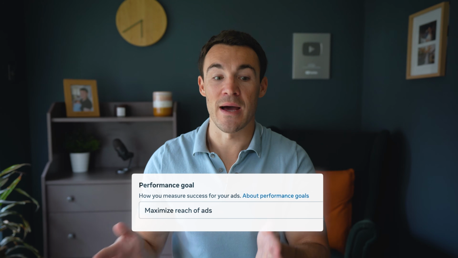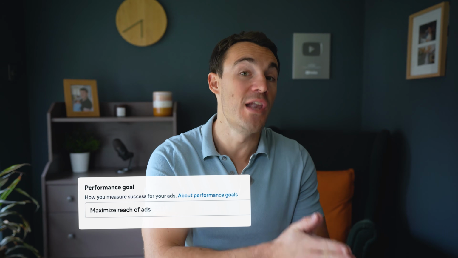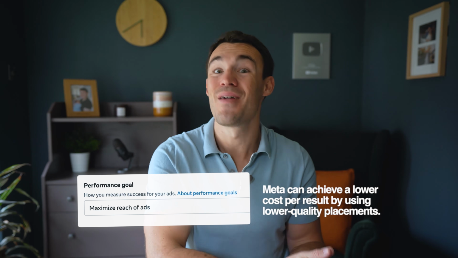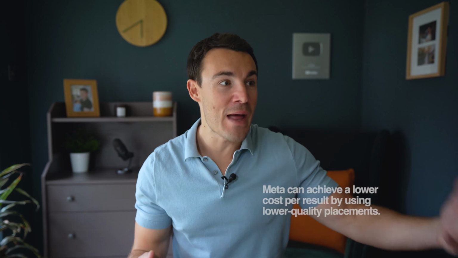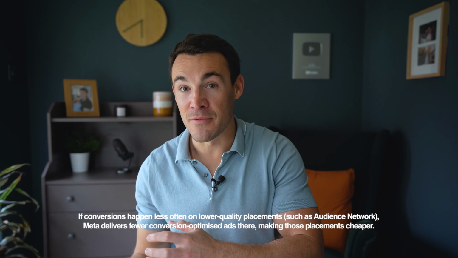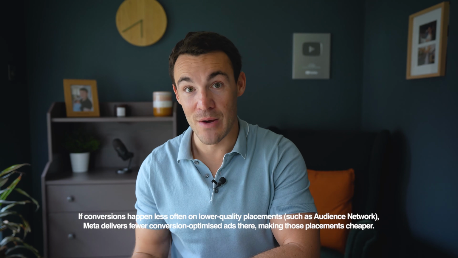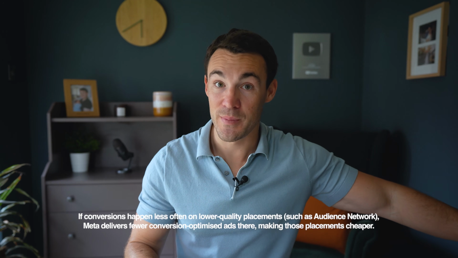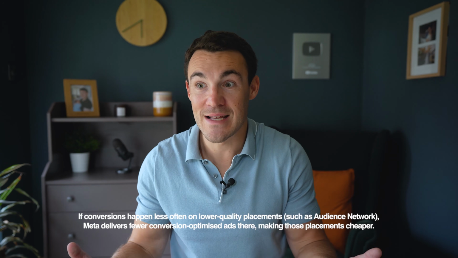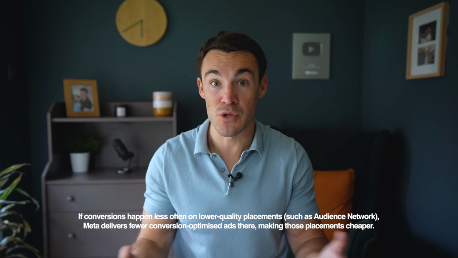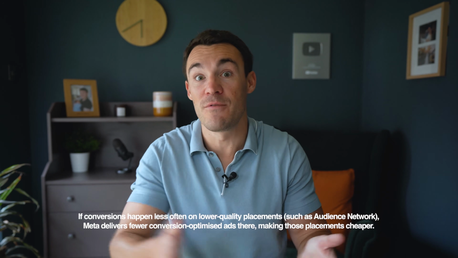How are they going to do that? Well, they're going to put your ads on the lower quality placement options, things like the audience network. Why? Because they're cheaper. The other advertisers that are running leads and true sales campaigns to generate leads and sales, well, if not many conversions happen from ads that appear on the audience network, those other advertisers' ads aren't going to appear there. They're going to put your ads there because it's less expensive. There's less demand for those placement options. That's how they achieve the objective of lots of reach.